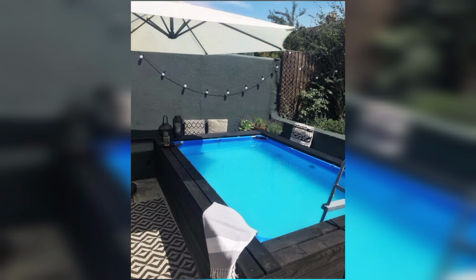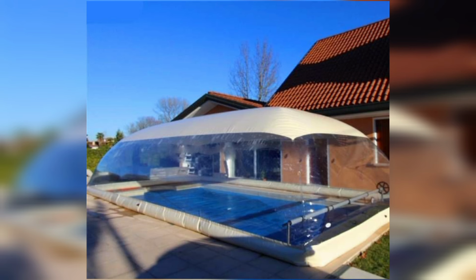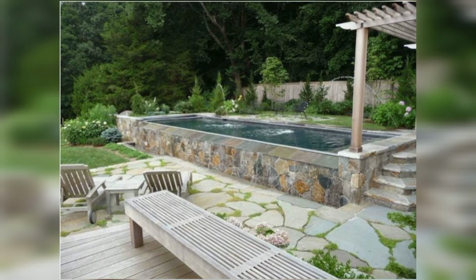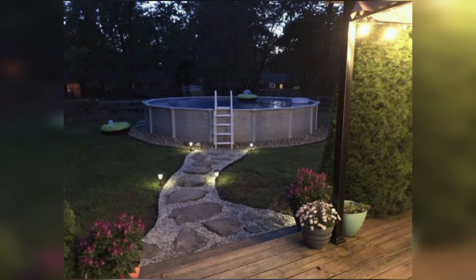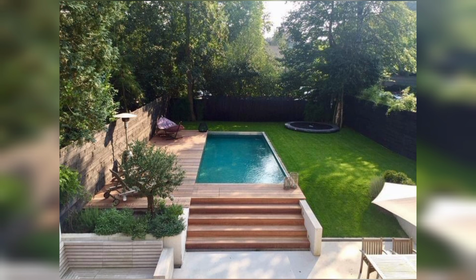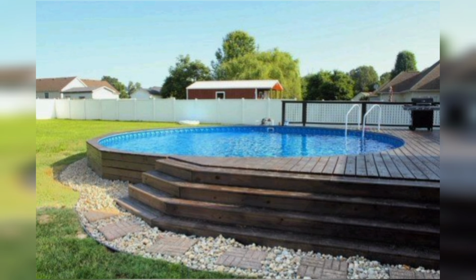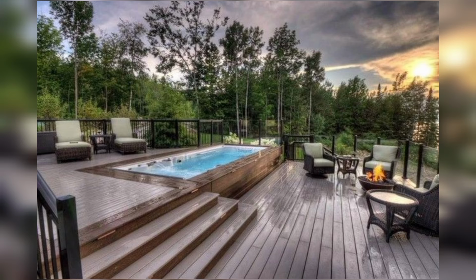Furthermore, above ground swimming pools often come with built-in filtration systems that help keep the water clean and clear with minimal effort. Maintenance tasks such as skimming, checking chemical levels, and simple maintenance are manageable with an above ground pool, making it easy for homeowners to enjoy their pool without spending excessive time or effort on upkeep.